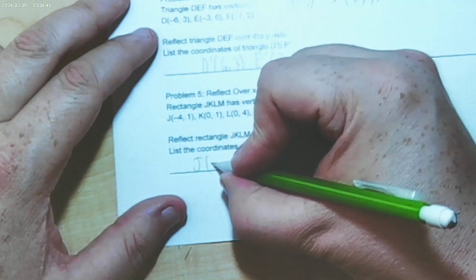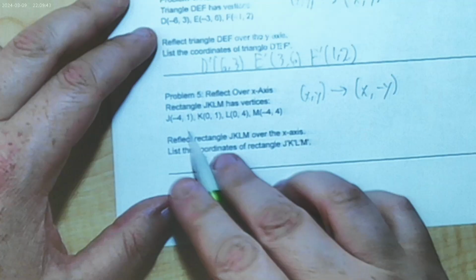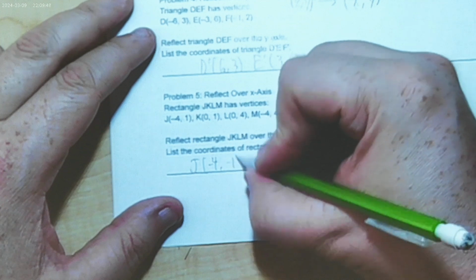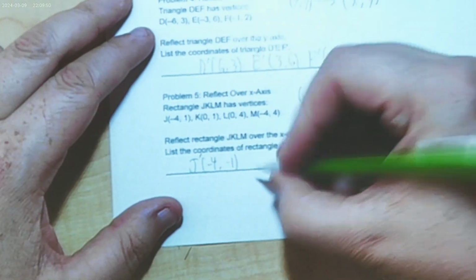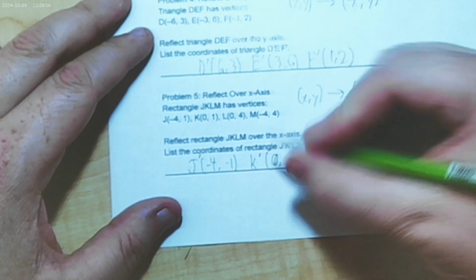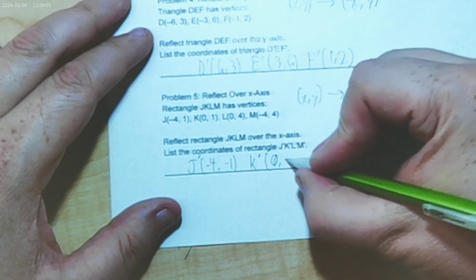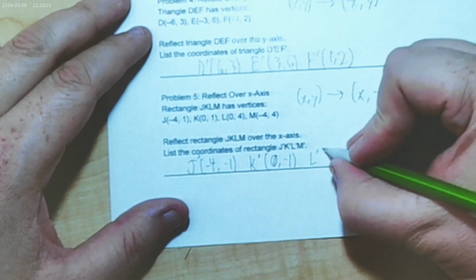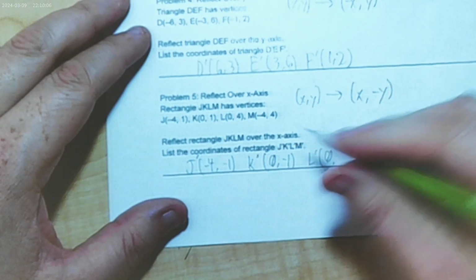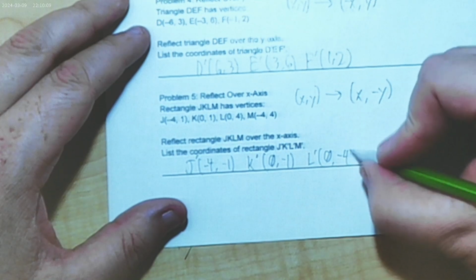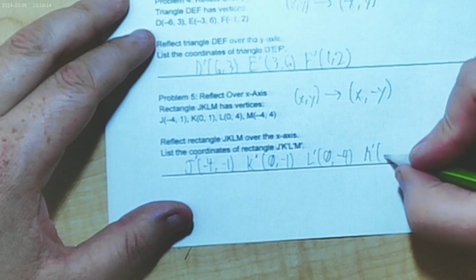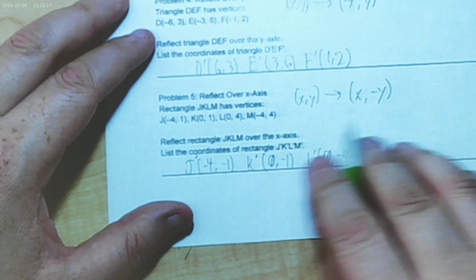So the x stays the same, so it's -4. And then 1, the y has to switch signs. So that's -4, -1. That's J prime. K prime, 0, 1. X stays the same, but the y has to turn into negative, so -1. L prime, 0. X stays the same. And then 4, y has to change signs, so it's -4. Then M prime, -4. X stays the same. Then 4, y has to switch to negative.